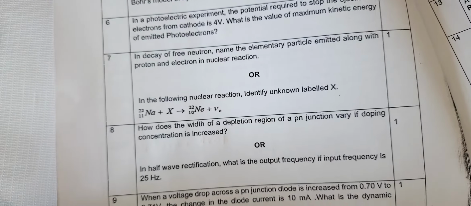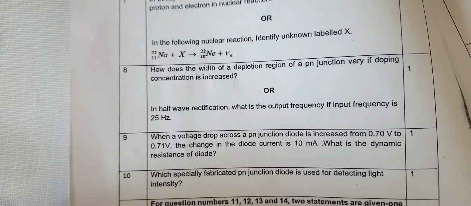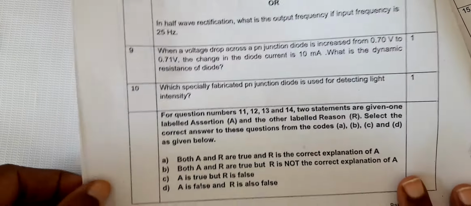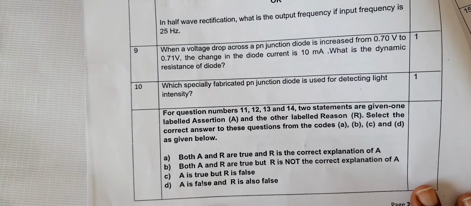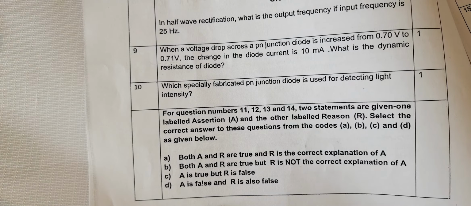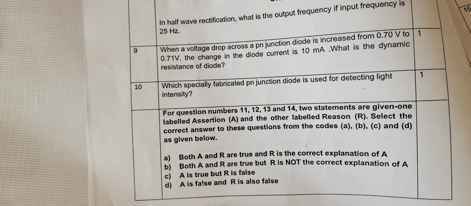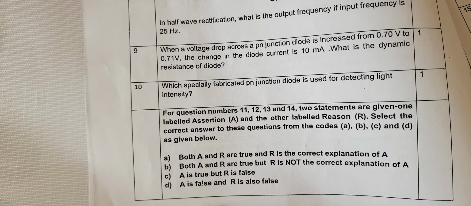Now coming to the assertion reason type questions. You know the pattern, but let me give you the details again. You will have 4 choices, and 2 statements. One is assertion, the other is reason. The choices go like this: if both A and R are true and R is the correct justification or correct explanation of A, then you go with choice A.